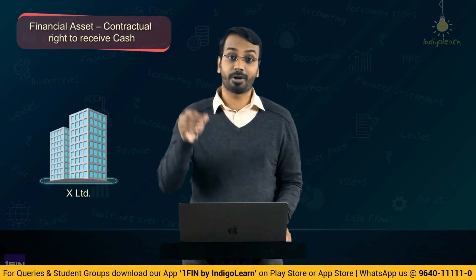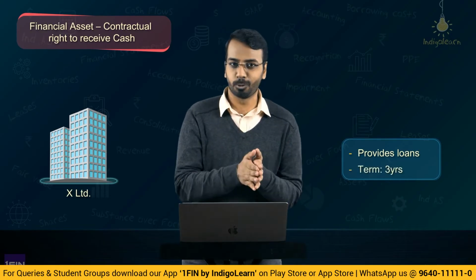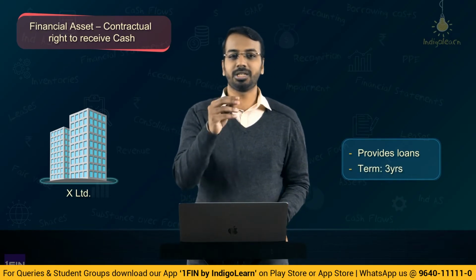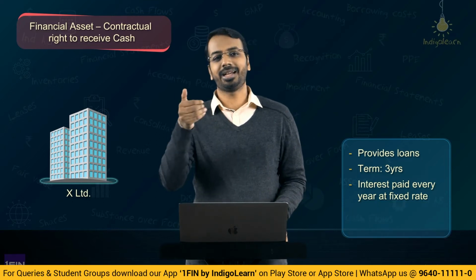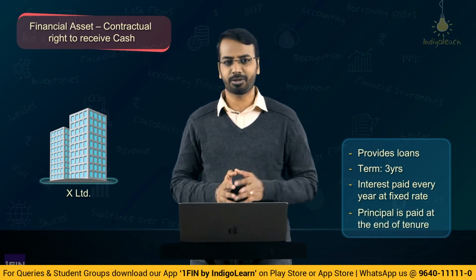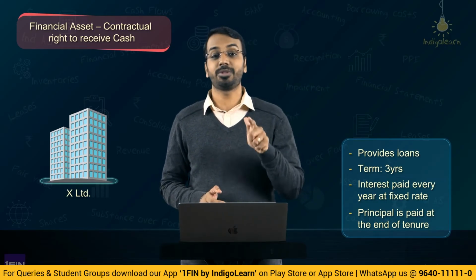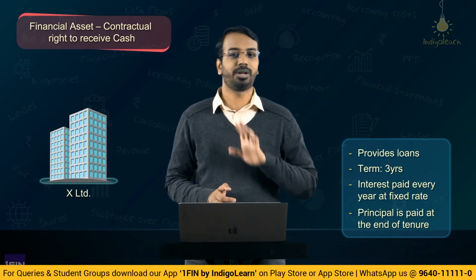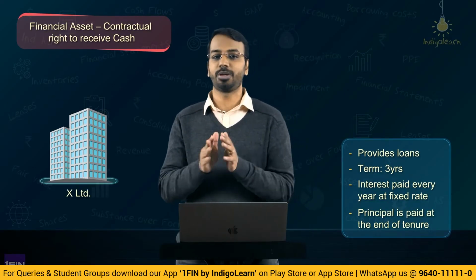Say for example, we are talking about a company which provides loans to others, right? And the term of loan is such that it is a 3-year loan, an amount is given on loan, there is a fixed rate of interest which is charged. Interest is paid every year, and at the end of the tenure, the principal is paid back. We'll try to build this understanding so that later on when I tell you something called effective interest method, principal payment, interest payment and all of that, you should be able to understand that.